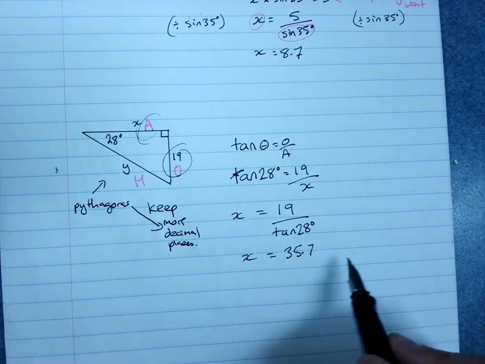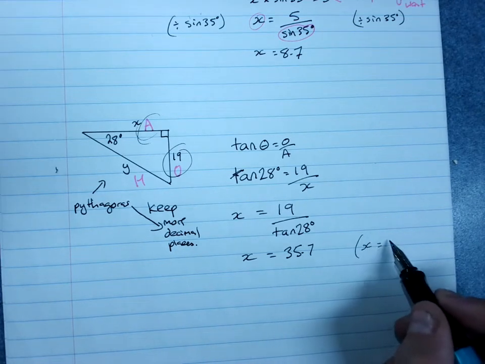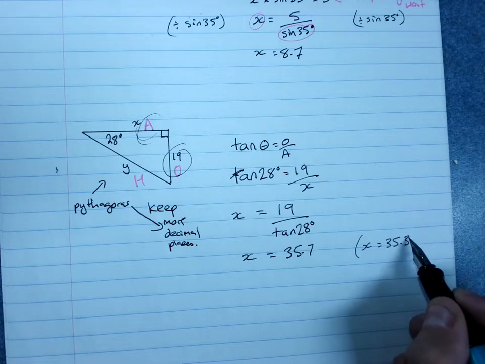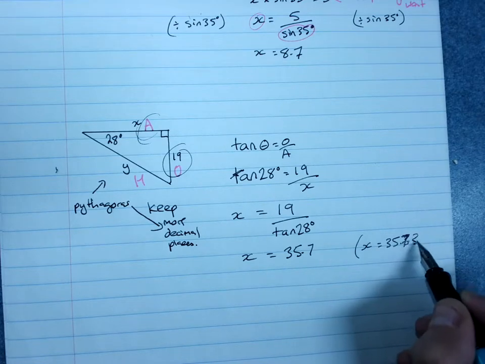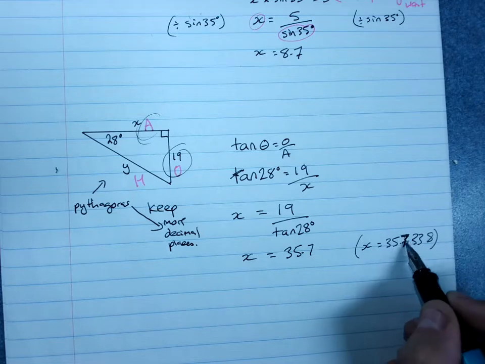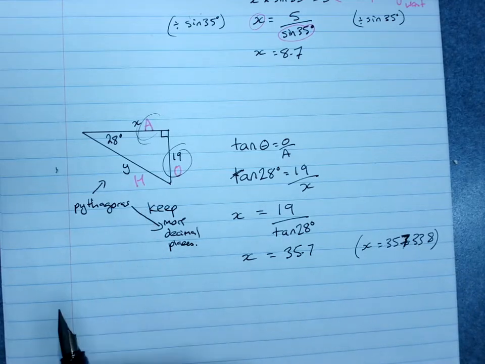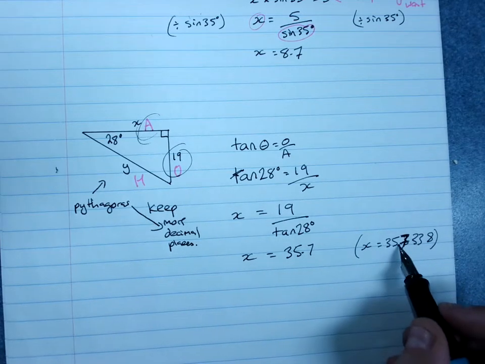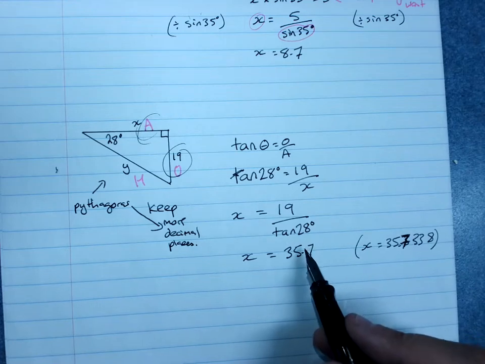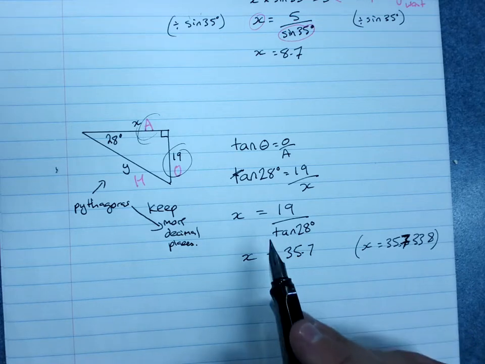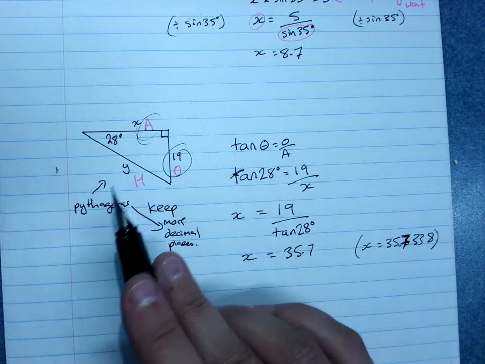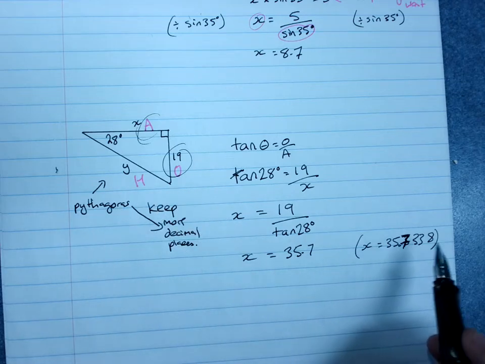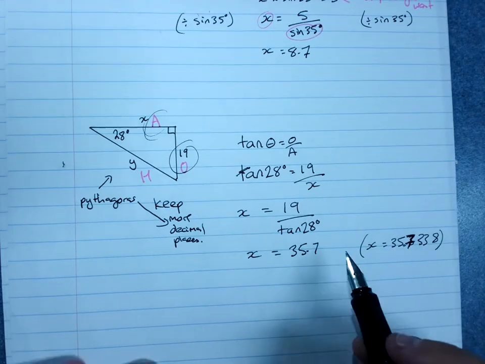You would have to keep more decimal places. X equals 35.7338, to put into your calculation, because a rounded answer should never be used in the calculations. You would round and keep a lot more decimal places.